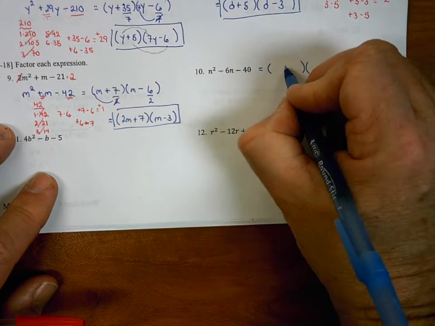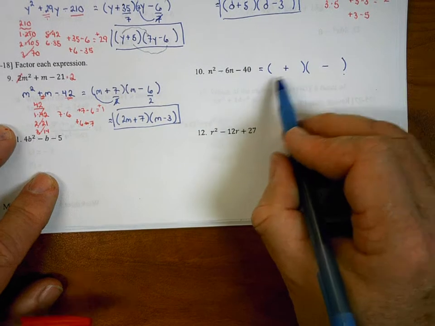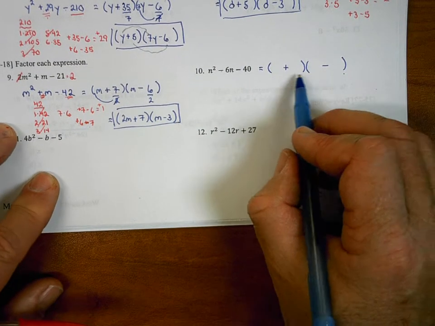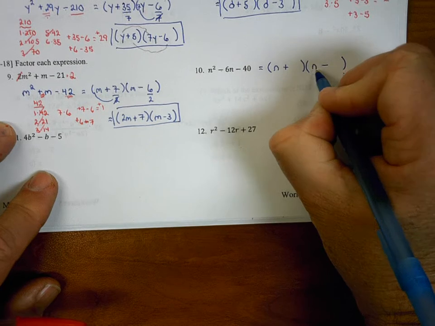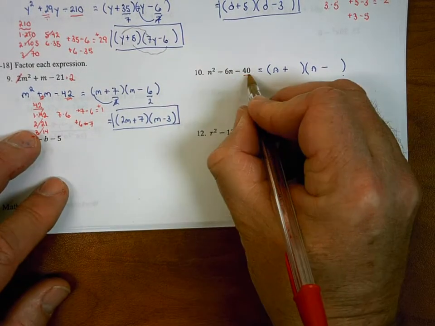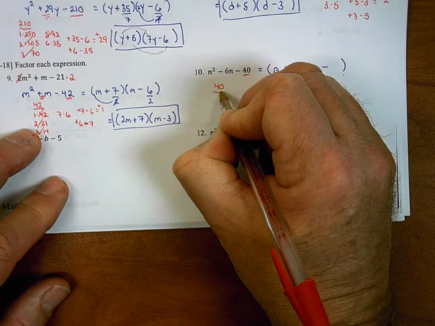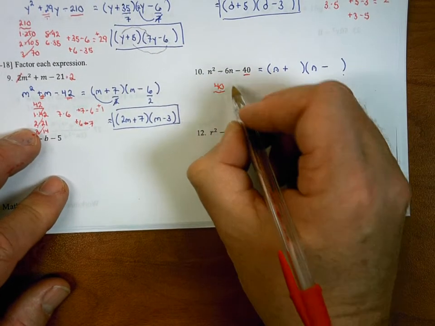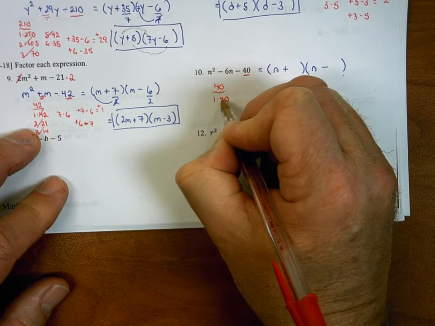Well, it factors into a plus and a minus. Okay, I know that we made a cheat sheet earlier in the week. The variable at the beginning of each factor is going to be n, and n times n is n squared. Now I'm going to take my last value, my c value, and write all the pairs of numbers that multiply to make 40, keeping in mind that as I write them, I'm looking for a pair that I add or subtract together to make 6.